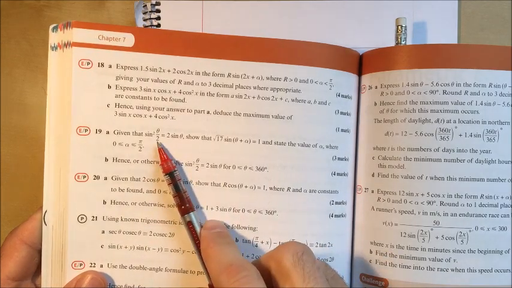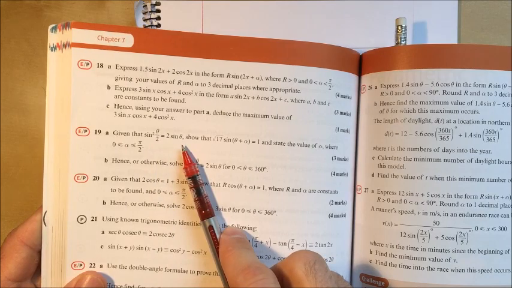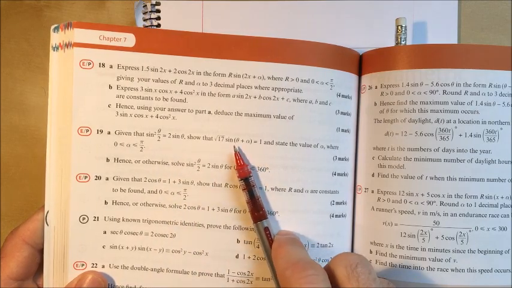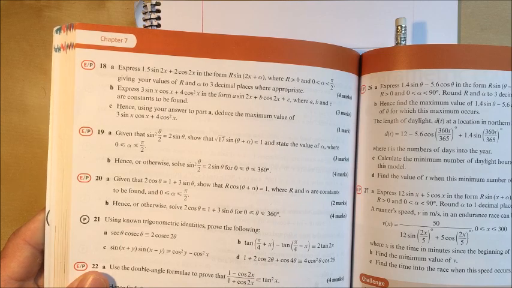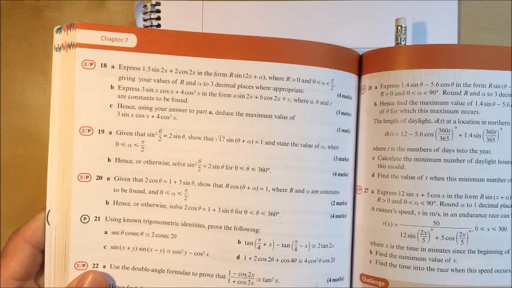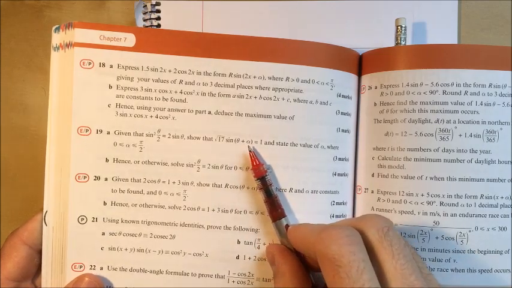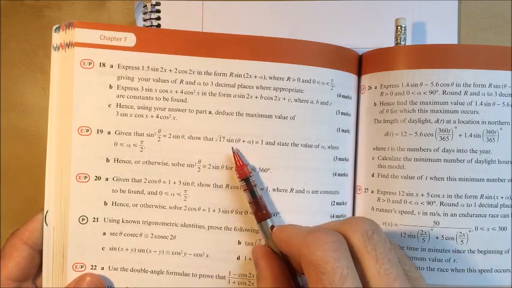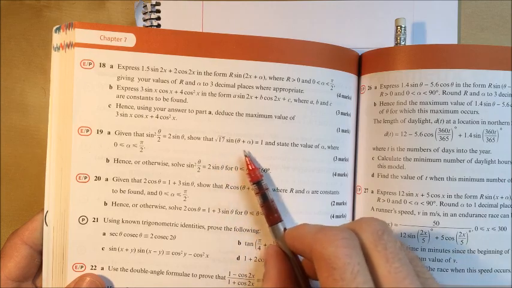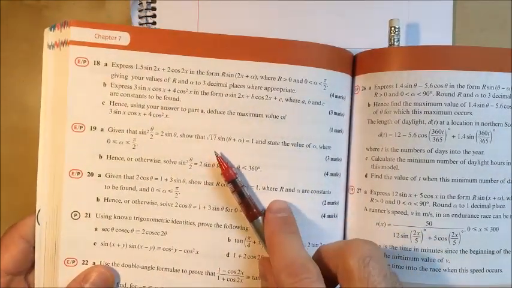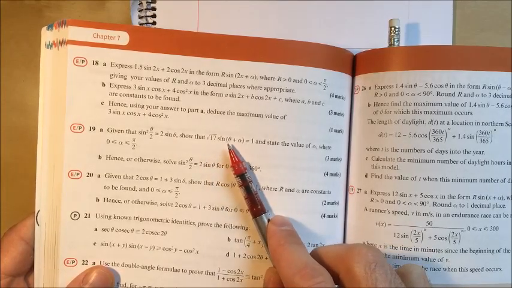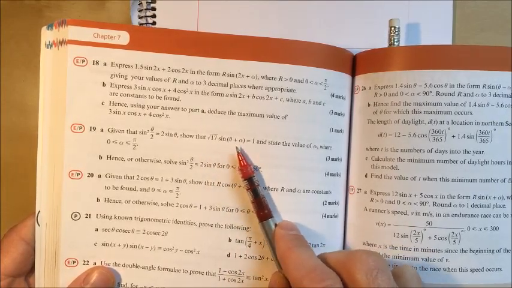Well, if you look at it, we've got a theta over 2 and a theta involved, and I've got a sine theta plus alpha here. So what things should we be thinking of? We should be thinking of double angle formulae, and we're using them as a half angle formula. And also here, this thing is the r sine theta plus alpha sort of form, which I think is section 7.5. And also I've got an a plus b formula thing going on here.